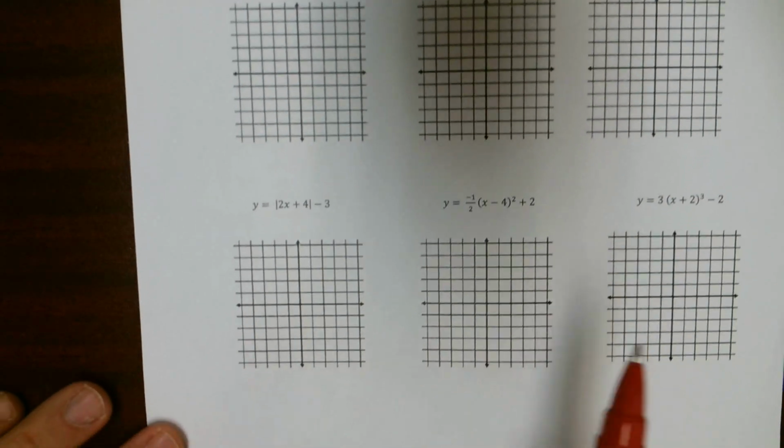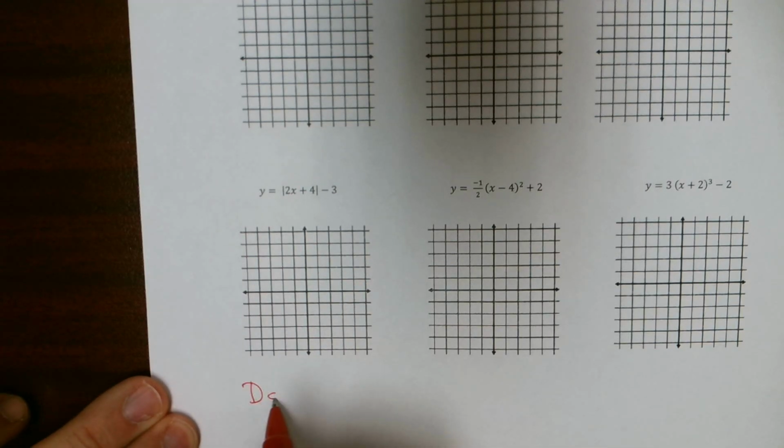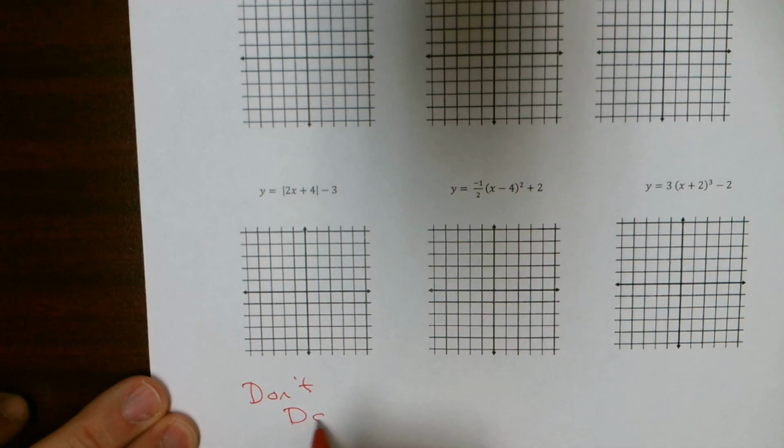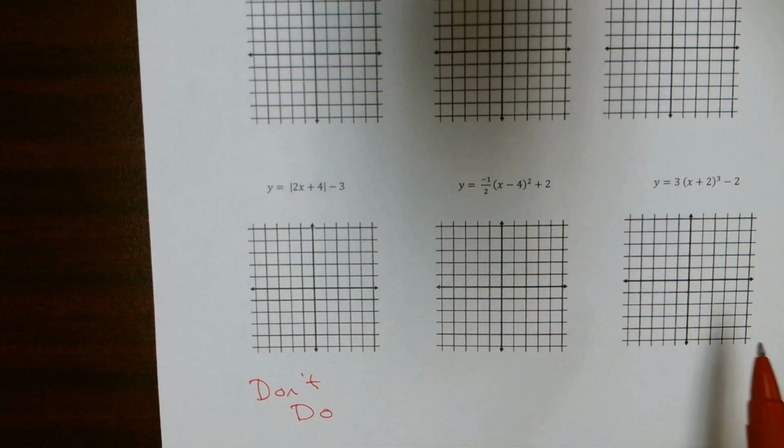And when you get down to the bottom, I told you we were going to visit this when the B was not 1. You don't have to do this one right now. Okay, so don't do this one. But then you can do the last 2. So you have 8 more graphs. Go ahead and practice those right now. Pause your video and get them done right now.